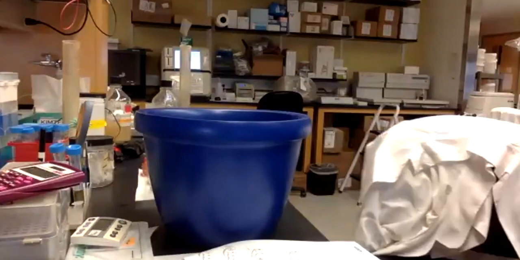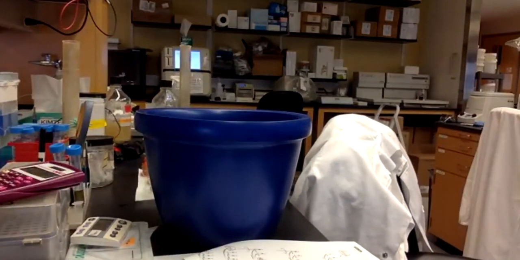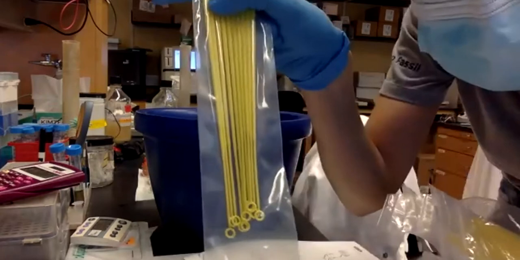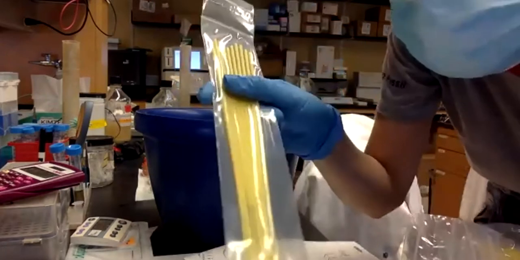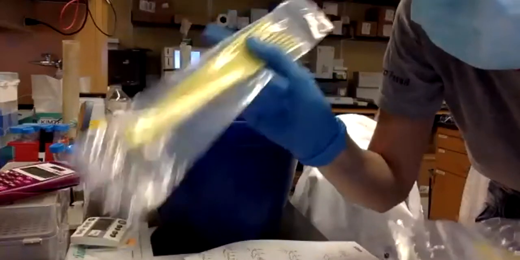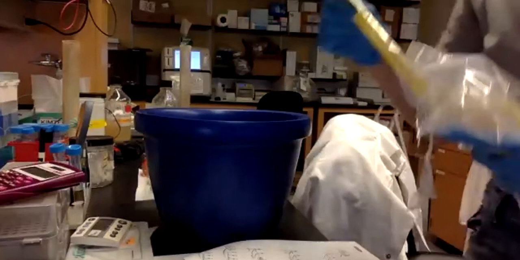Let me bring, okay, these are the inoculation loops that came with the kit, but I'm not going to use them because they are too big for my colony. So I'm going to bring one that I have from my lab that I think is a bit better.